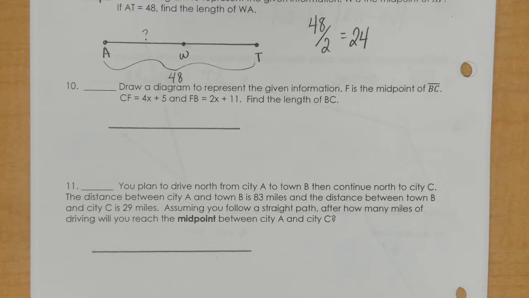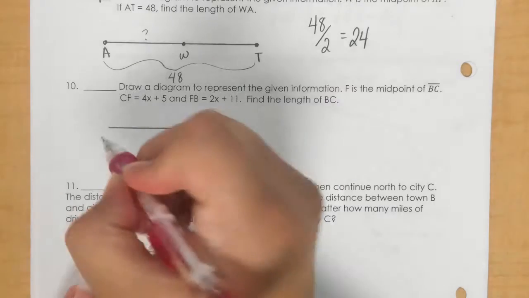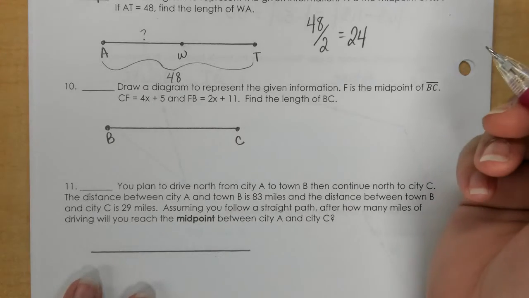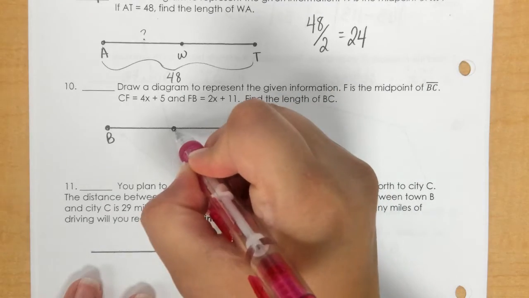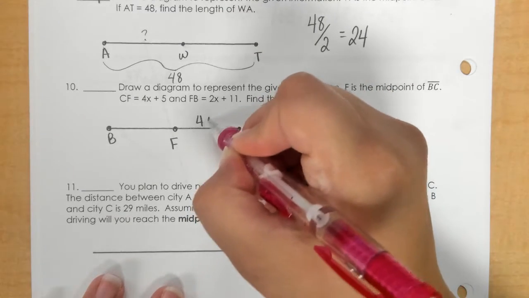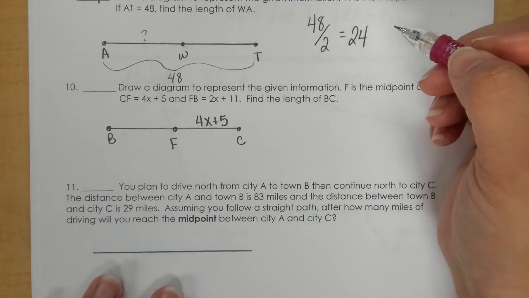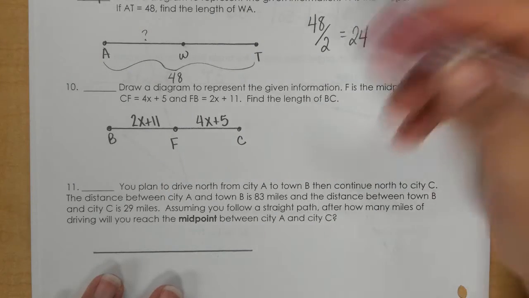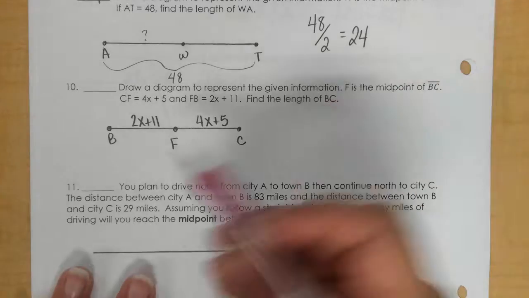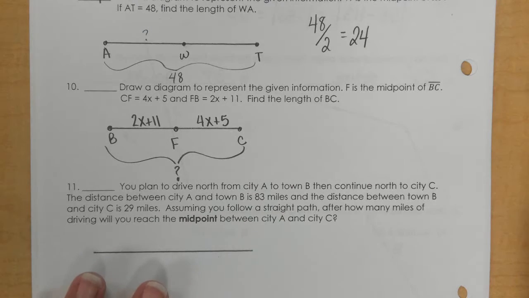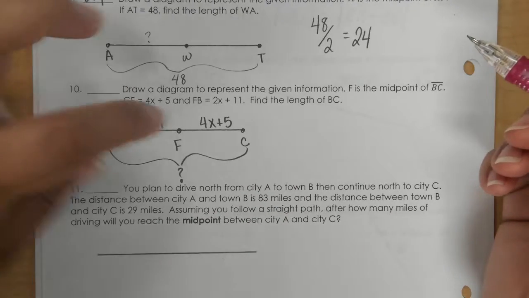Okay. For number 10, draw a diagram to represent the given information. F is the midpoint of BC. So B and C. And F is in the middle. And then we know that CF is 4x plus 5, and FB is 2x plus 11. They want to know what is the length of BC. So we need to find the whole length. So the first thing we could do is find x by setting these equal to each other.